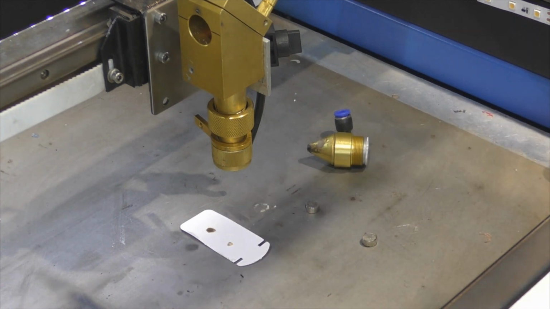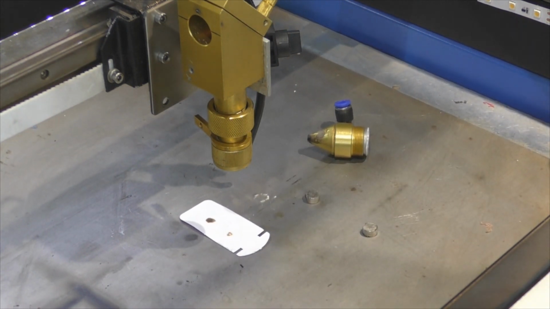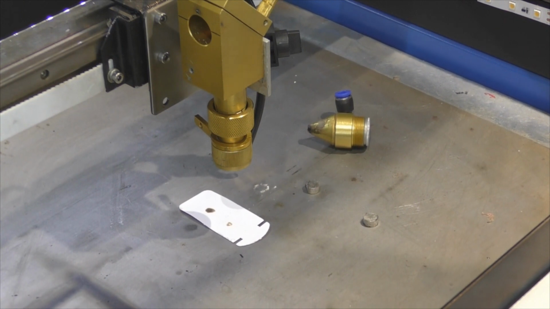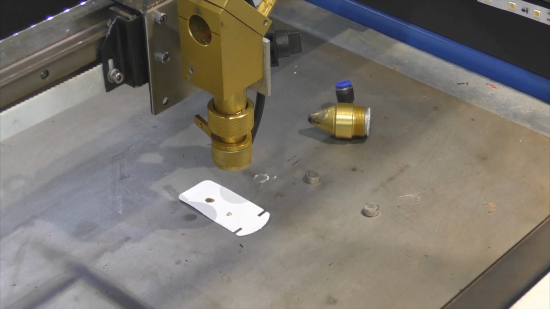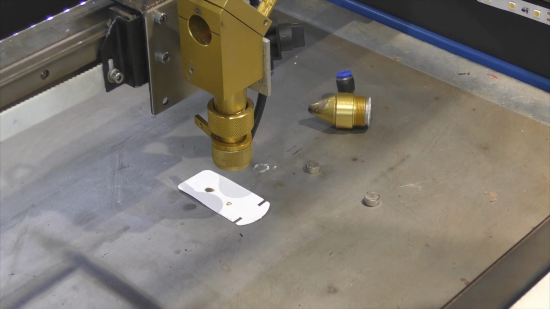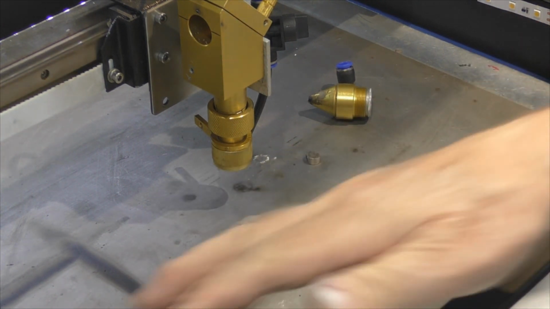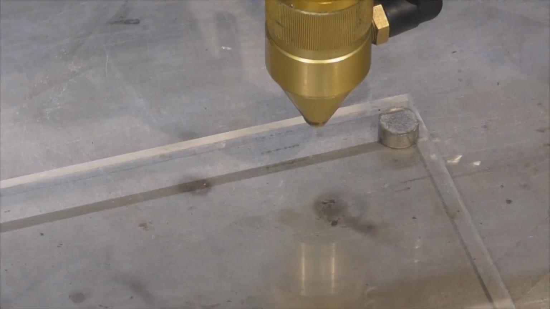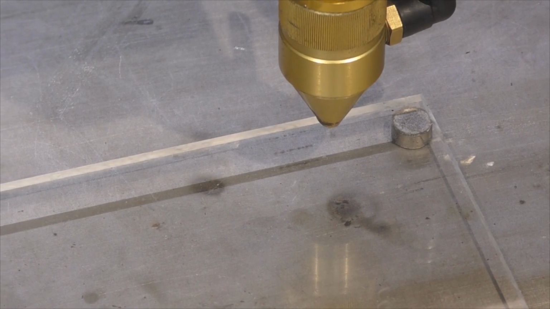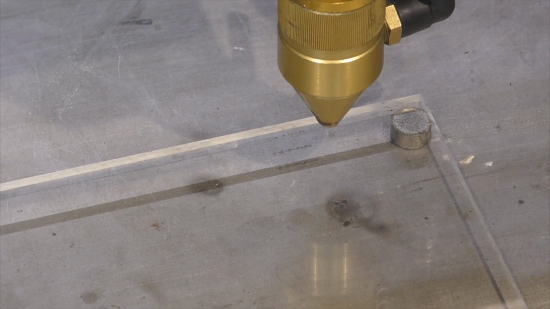We'll raise it back up. Not bad. That's pretty well lined up. Made things a little bit easier for myself this time. I've included the cutout in the test program. So the first test is 5 millimeters a second, 10% power.